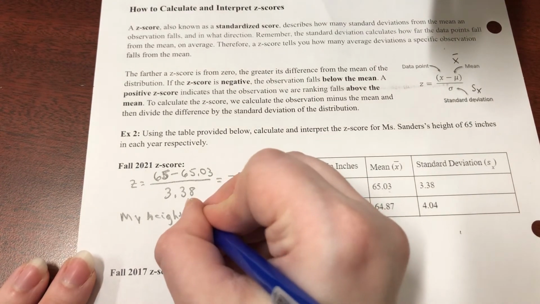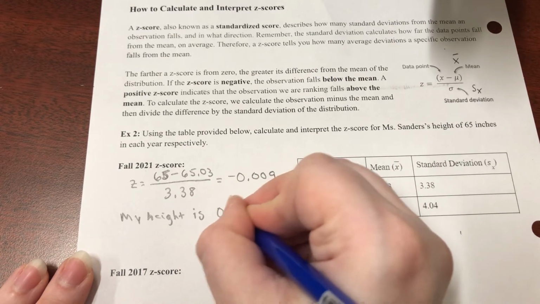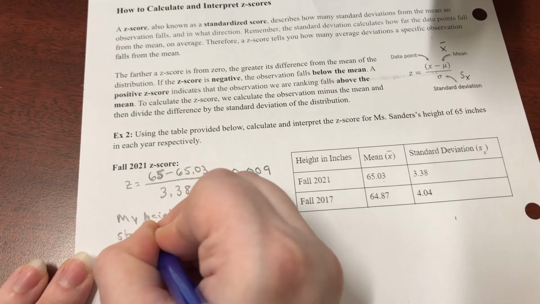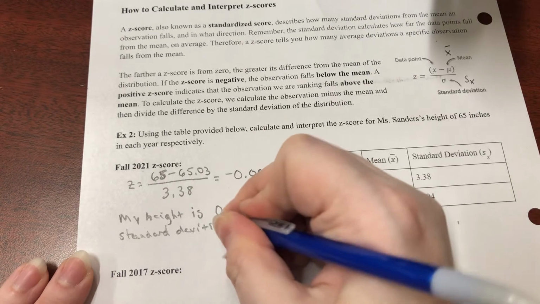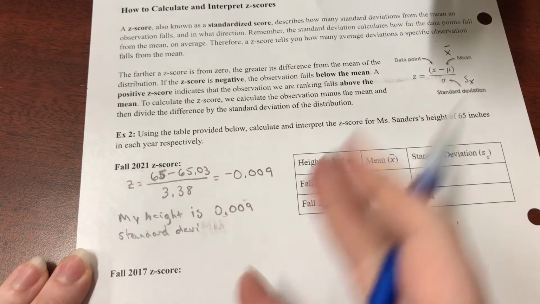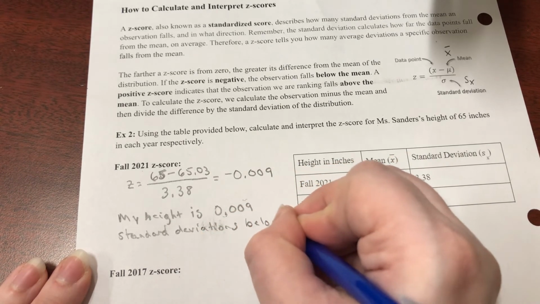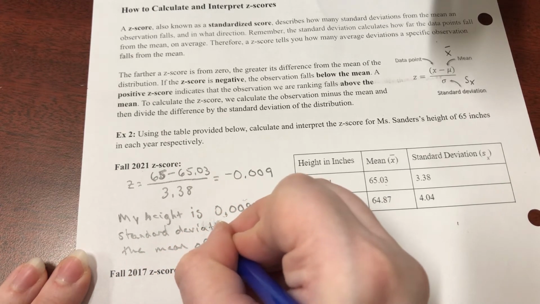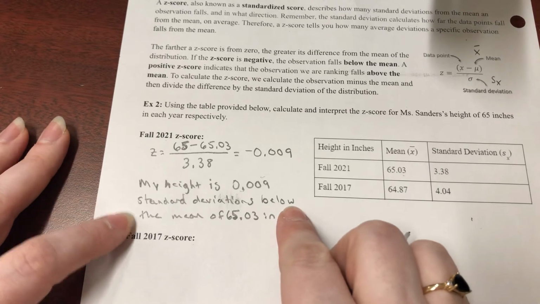My height is 0.009 standard deviations below the mean of 65.03 inches. It's below the mean because it's negative.